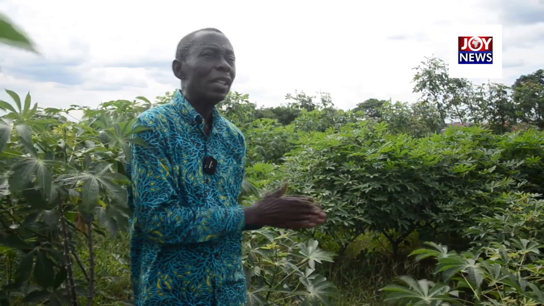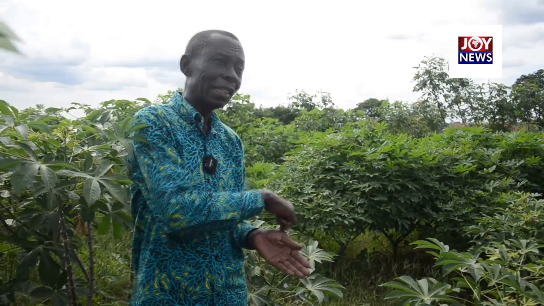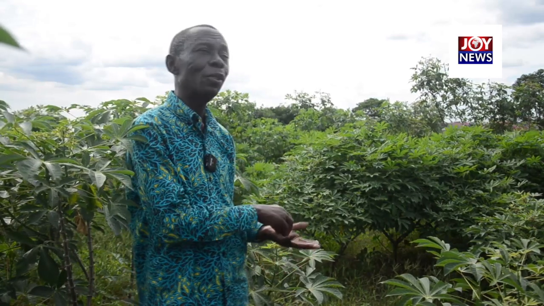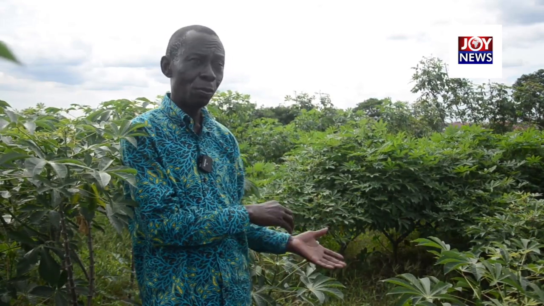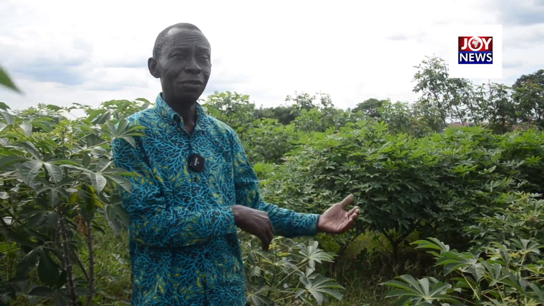So we cannot develop the industries to compete with the users in the local households. The researchers have developed some varieties that cannot be used for local foods, that is, to pound as fufu and eat.